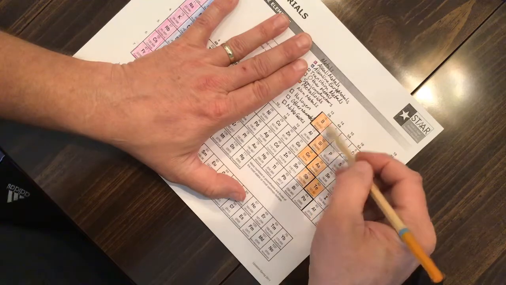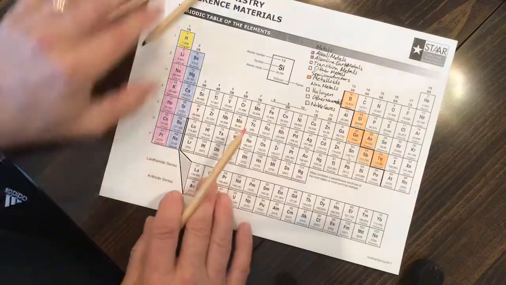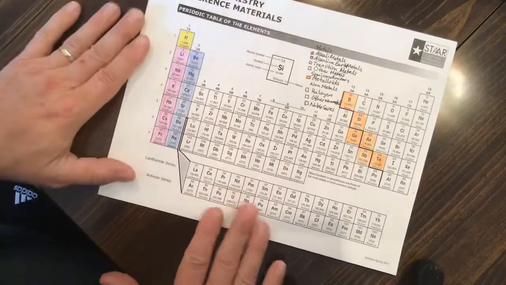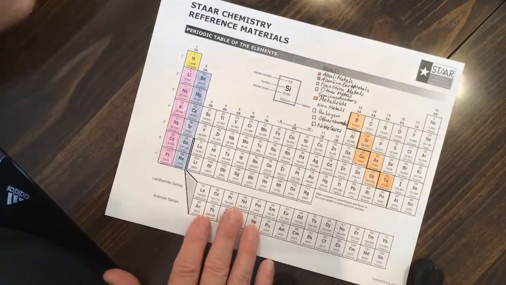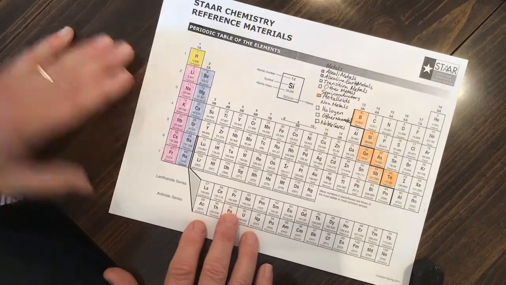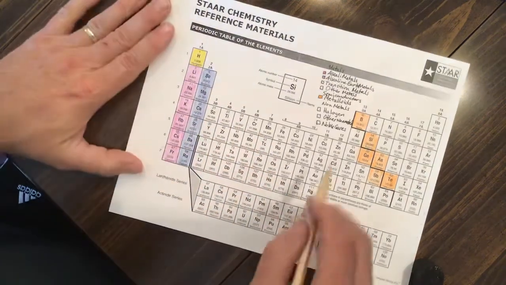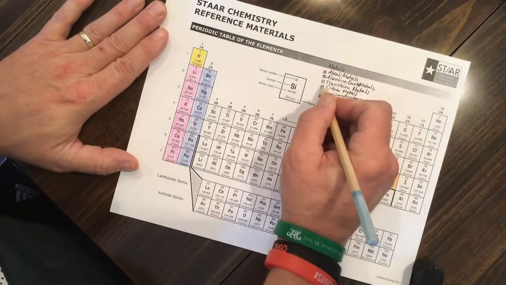There we go. We've got our metalloids or semiconductors down there. All right, so next I'm going to go back and do other metals. Let's see, I need a light blue. I'm going to go with this one right here. I'm going to do my other metals.